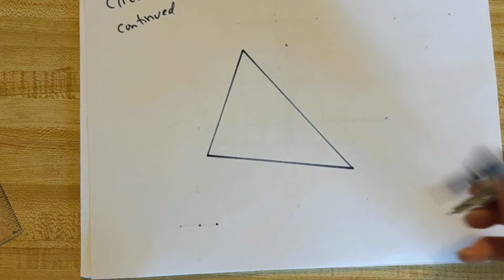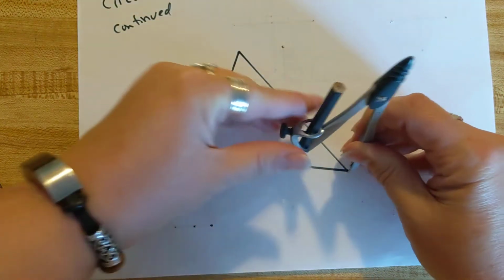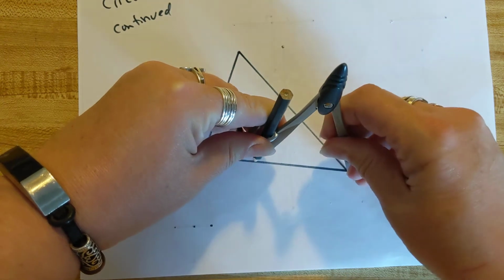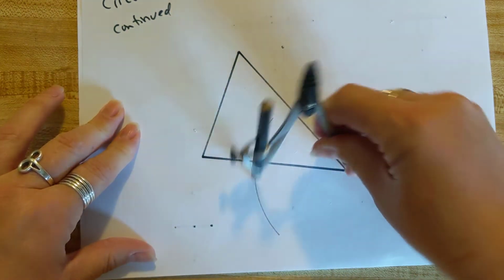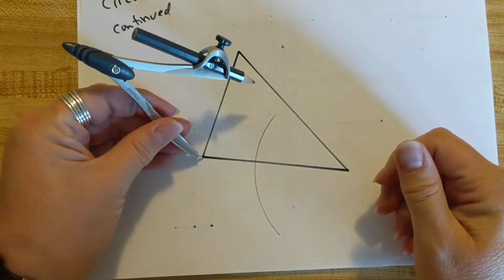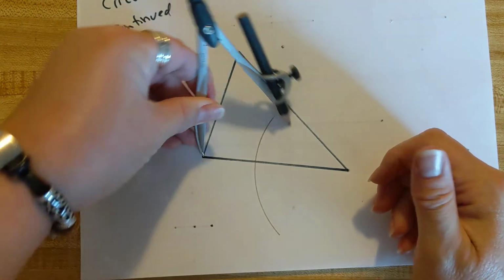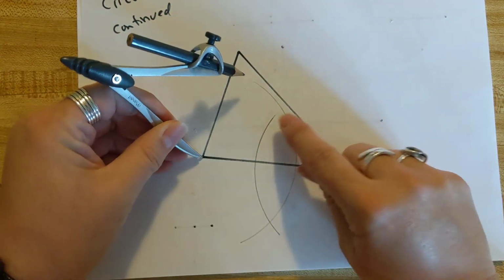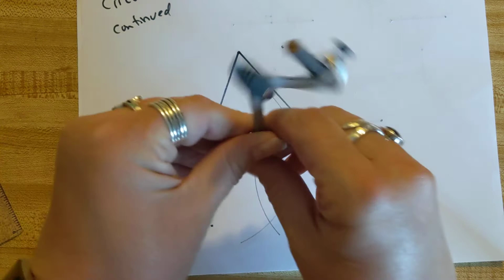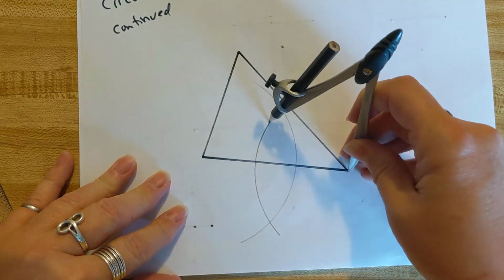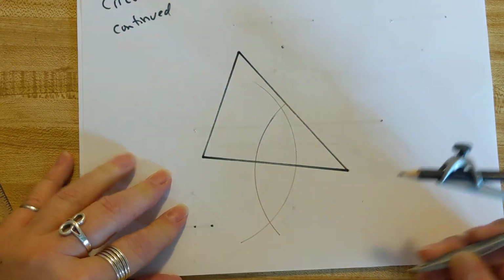I'm going to do a perpendicular bisector to each side. Again, radius set for more than half. Draw a circle from one end, part of a circle. Draw the circle or part of a circle from another end. And oh, you can see they don't intersect here. No big deal. I just didn't draw enough of the circle. Make that a little bit bigger.